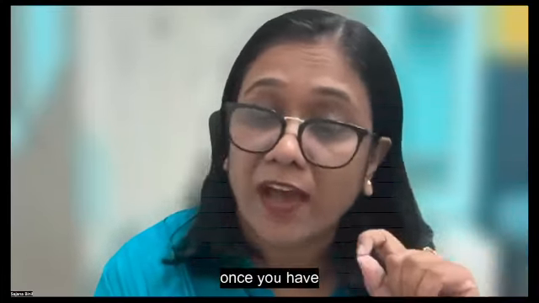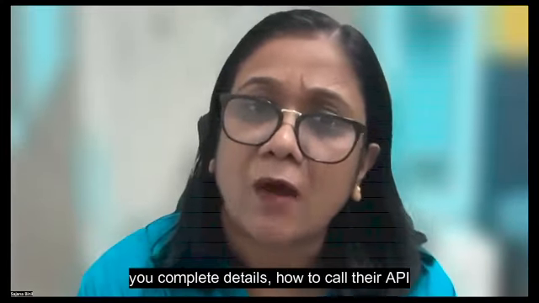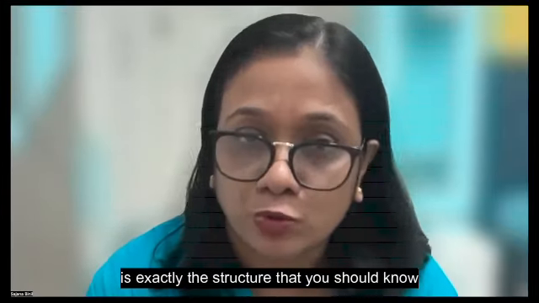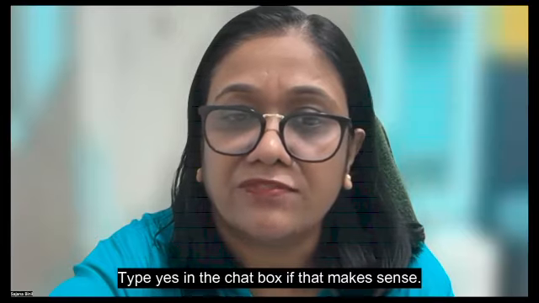Once you have subscribed to their APIs, they will give you complete details on how to call their API and everything. The structure that I'm showing you is exactly the structure that you should know when you document the API. Is that making sense, guys? Type yes in the chat box if that makes sense.